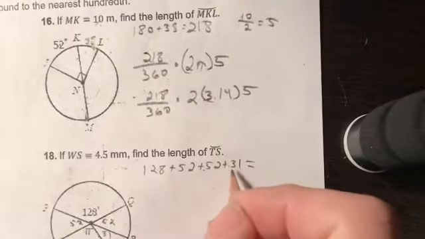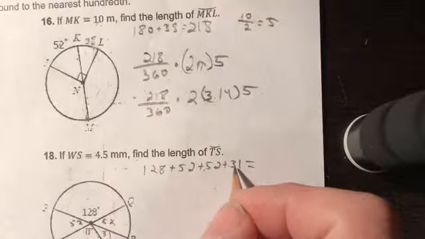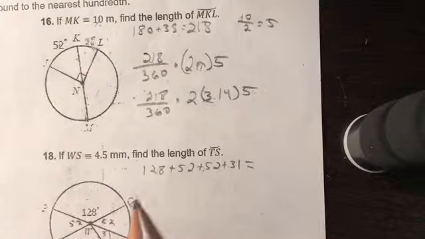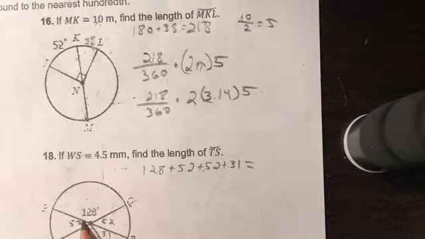232, 263, is that right? Let's double check. TS, that's 180, 52, that's 52, and that's 31. Okay.